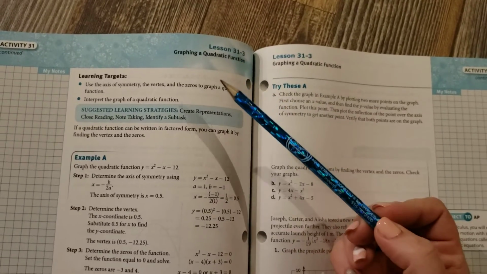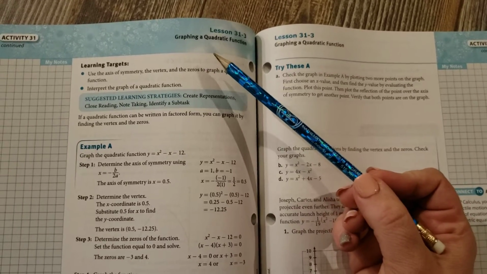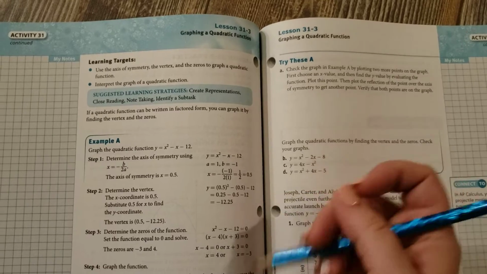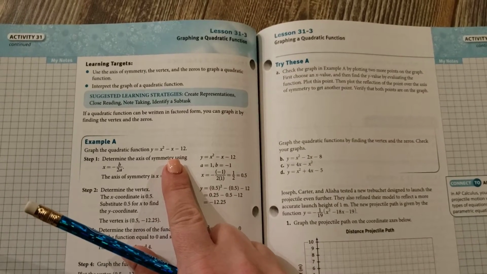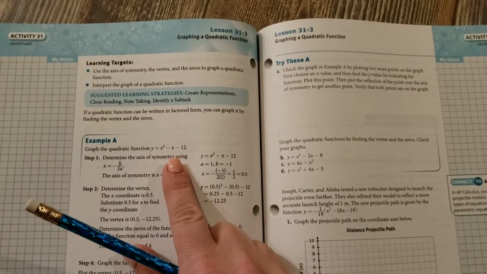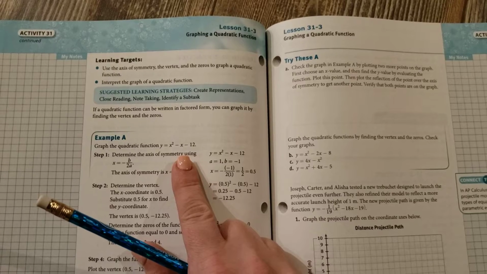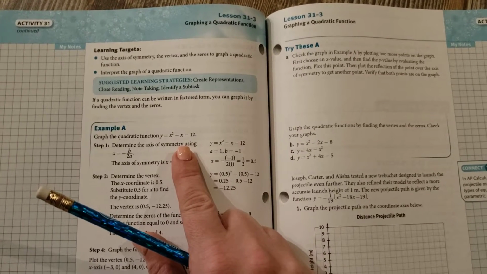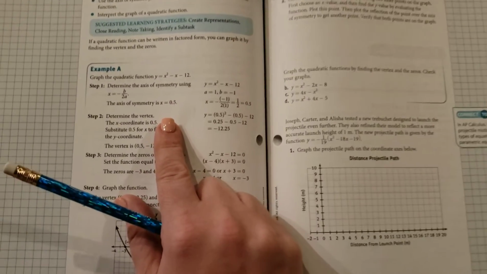So today's lesson is 31-3, and we're gonna talk about actually graphing the quadratic function. So this is if they only give you the equation and they ask you to graph it. Some of you have kind of figured out some different ways already of how to do that. This lesson should be pretty simple. It's just going to show you some quick ideas to do that. So they start off right away with an example here.